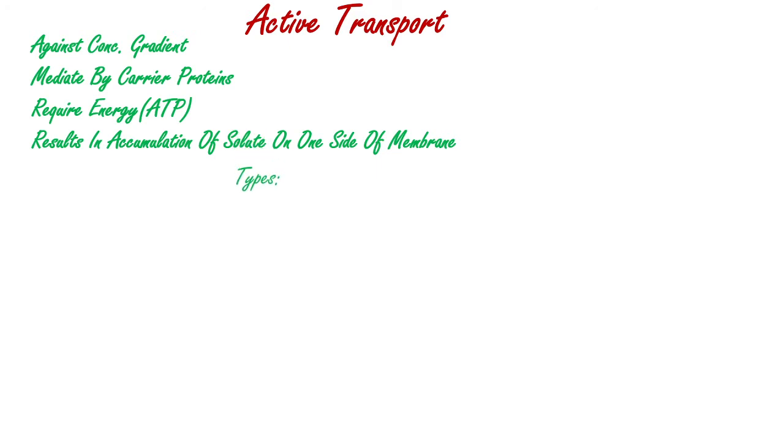If we look at the types of active transport, it is of two types. First is primary active transport and second is secondary active transport. So what is primary active transport? Primary active transport directly uses energy to transport molecules across the membrane. These charged particles require ion pumps or ion channels to cross the membrane and distribute through the body.